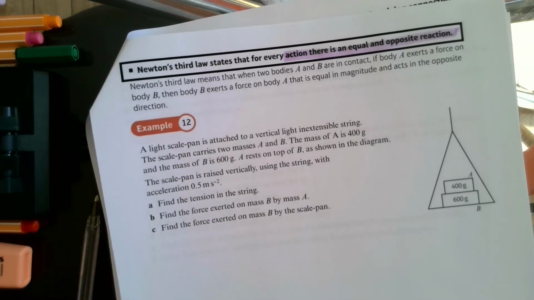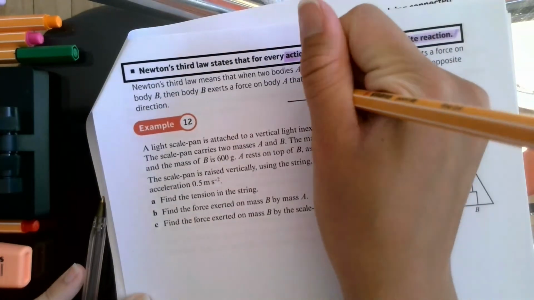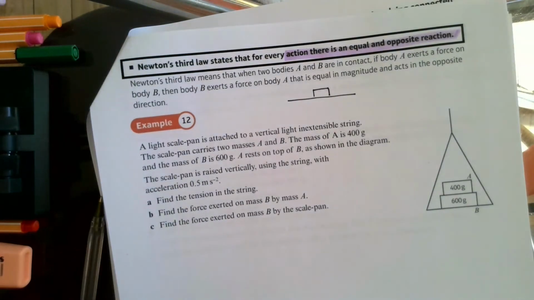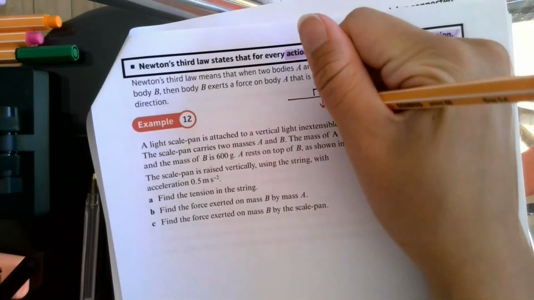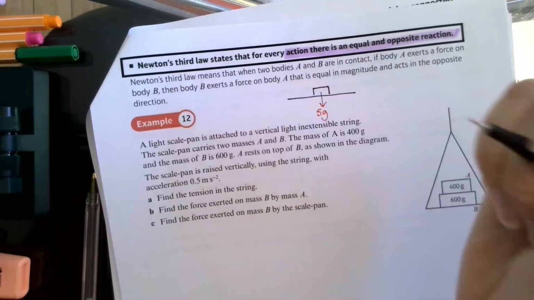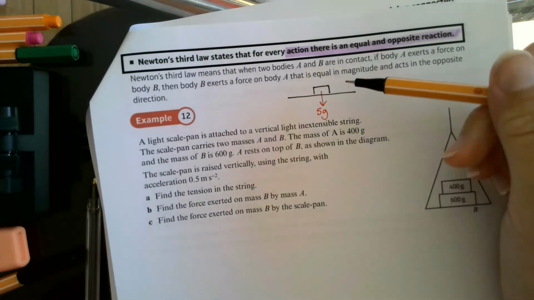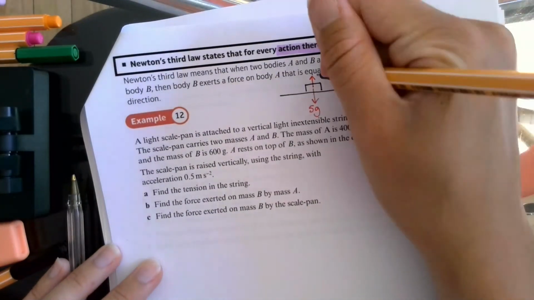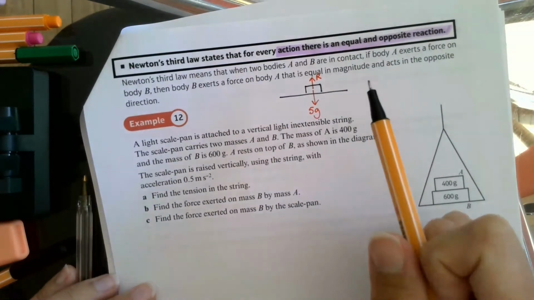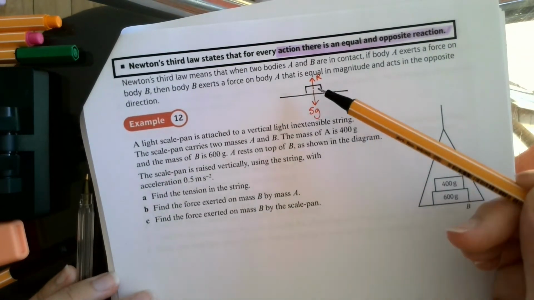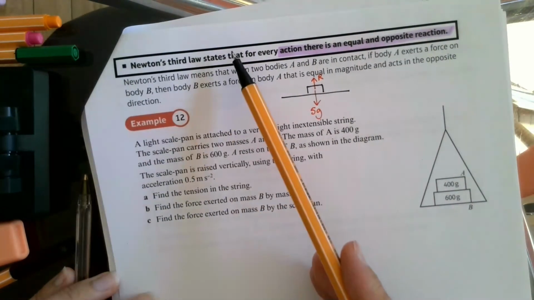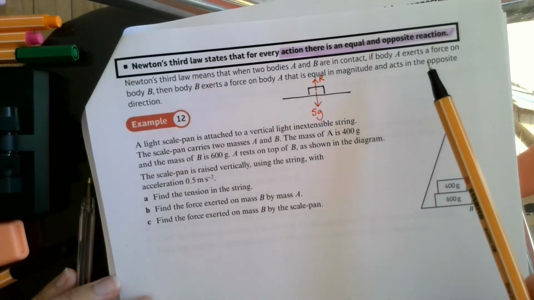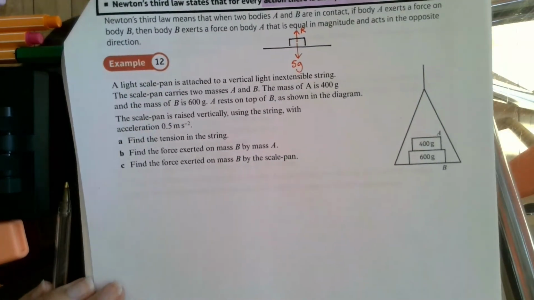And we've kind of seen that already. We talked about things like a book on a surface. You've got the weight of the book pressing down onto the surface, so let's say that's a 5 kilogram book, pretty heavy book there. Then we also talk about the reaction. So the reaction from the surface back to the book is the same magnitude but in the opposite direction. And that is just Newton's third law. Every action has an equal and opposite reaction. I'm going to use that for example 12 now.